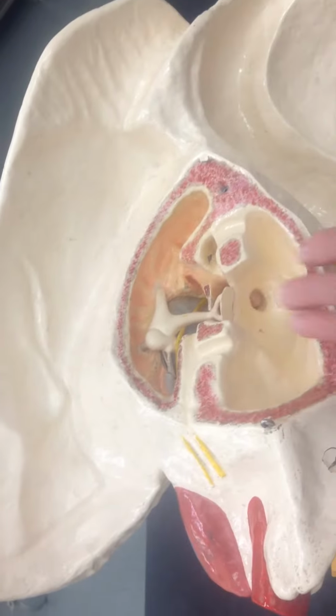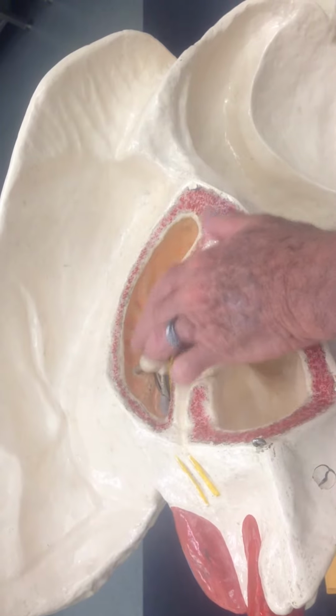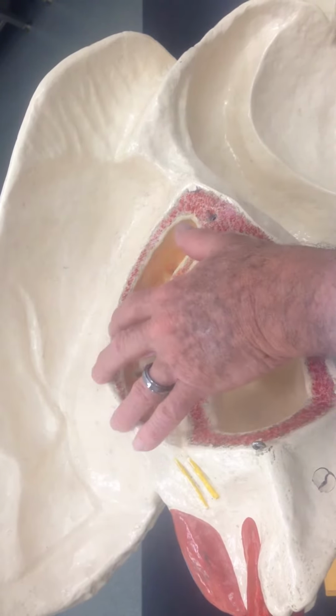Okay, and then the roof, of course. This is the area of the epitympanic recess right here. So the roof is this area here, the superior wall.